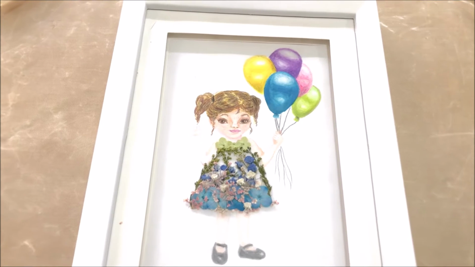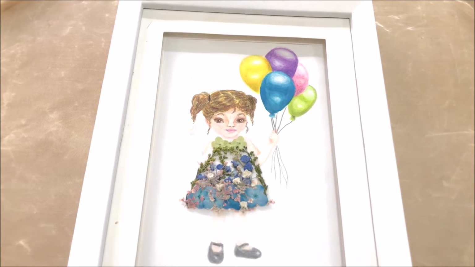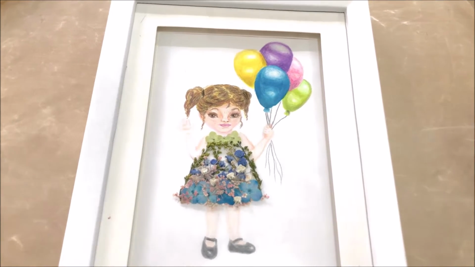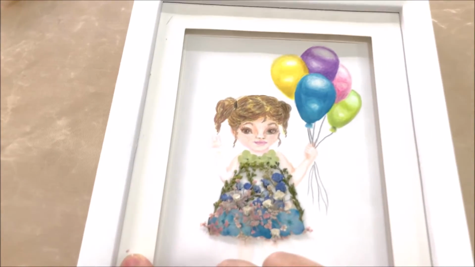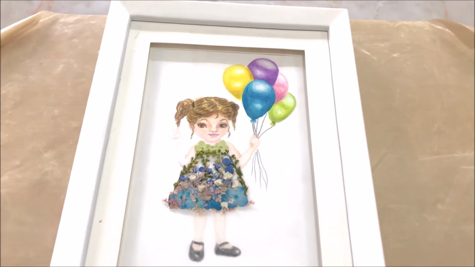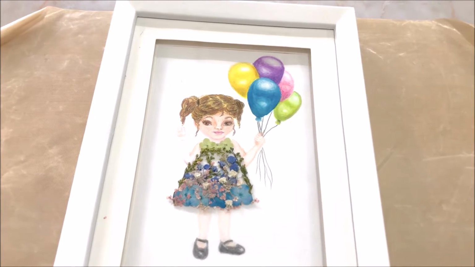Unfortunately, this photo was knocked down by a friend yesterday. So you can see some of the flower scraps, and also the frame was broken. So I have to mend it after I do this tutorial.